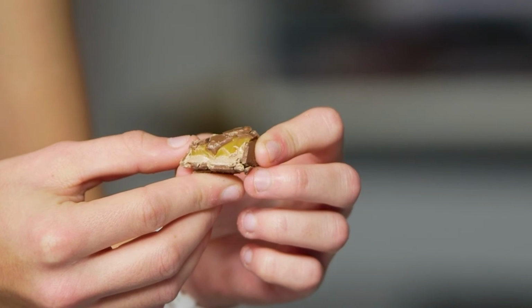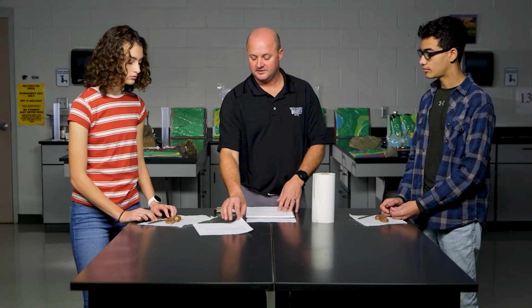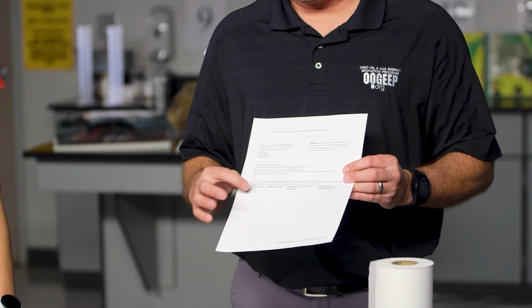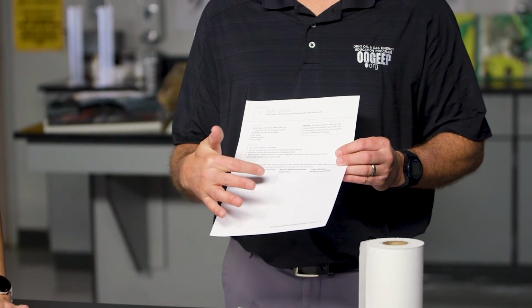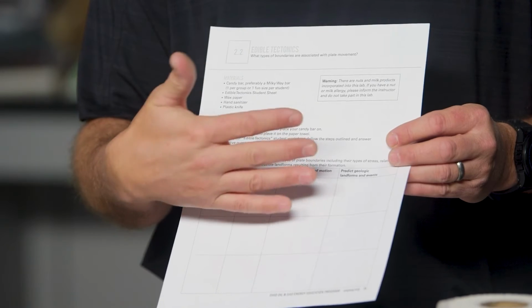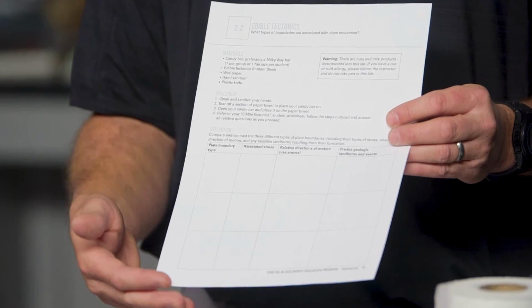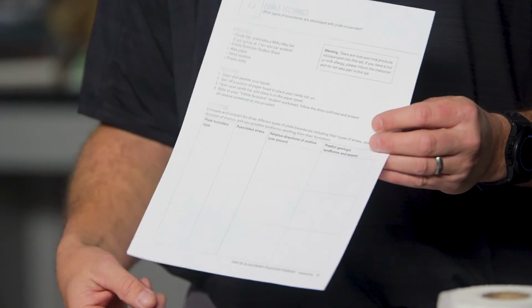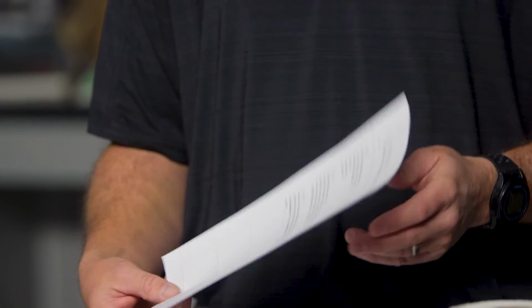Included with this activity in your workbook is a reflection here, which is going to go through each of the associated stresses, the relative plate motion, and the different types of geologic formations that we would see at each of those boundaries that are associated with those different types of plate motion that we just looked at within the candy bar.